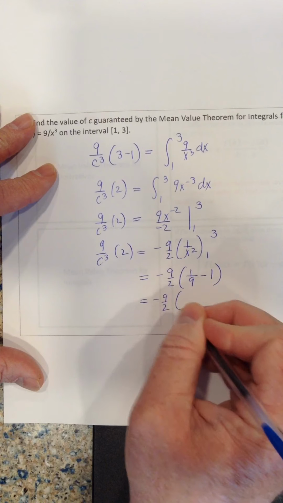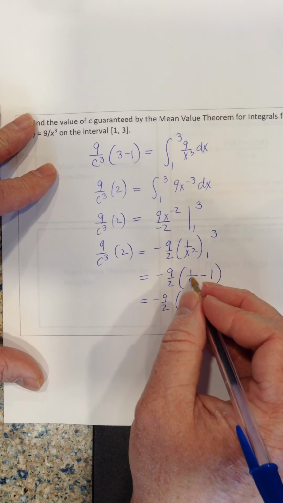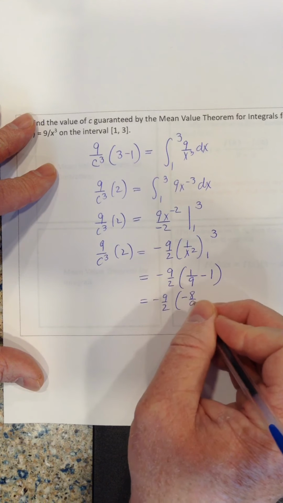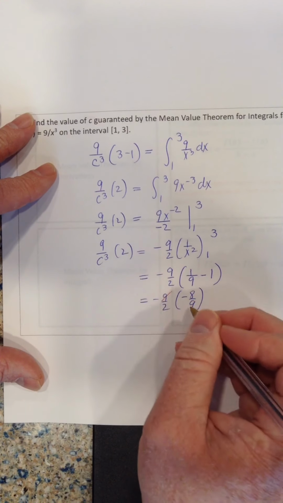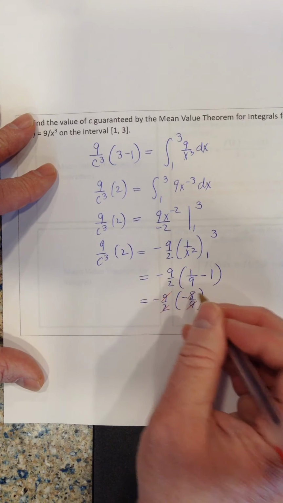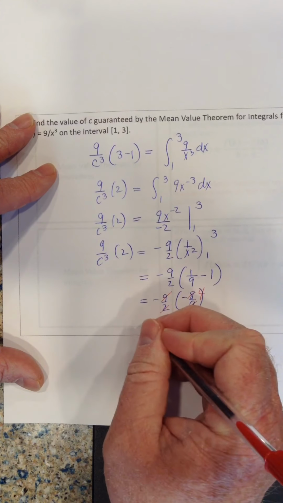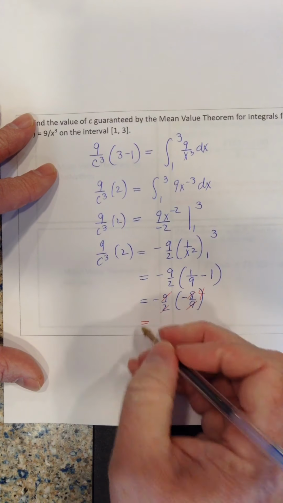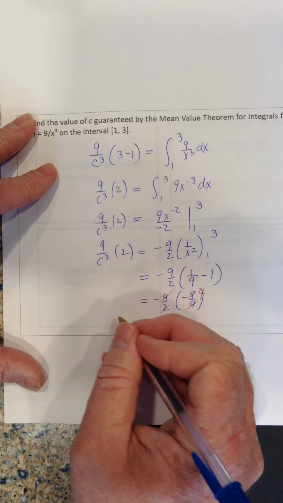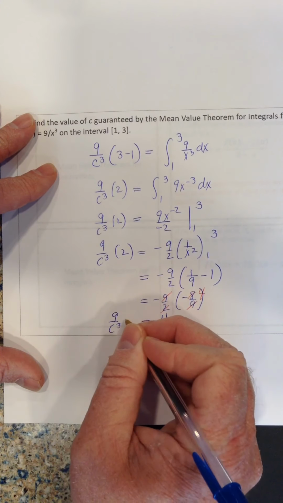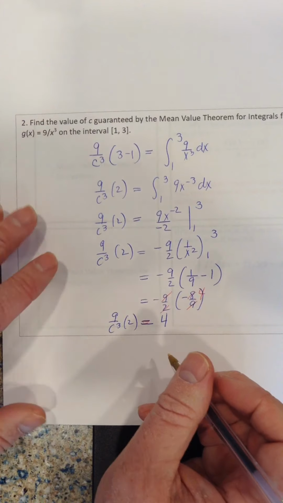Negative 9 halves times 1/9 minus 1 is negative 8/9. Well, that's cool. The 9's divide out. 2, 8 is 4. So on this side I get positive 4. So I have 9 over c cubed times 2 equals 4.